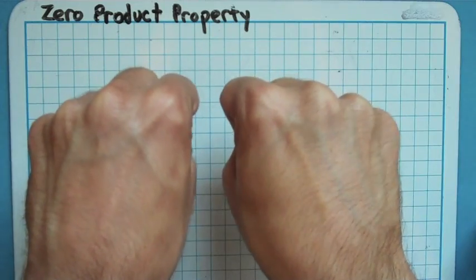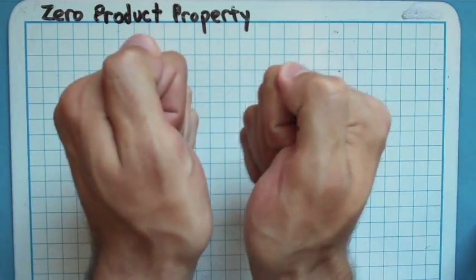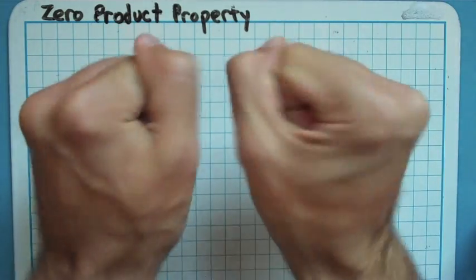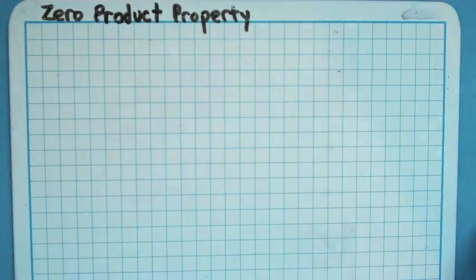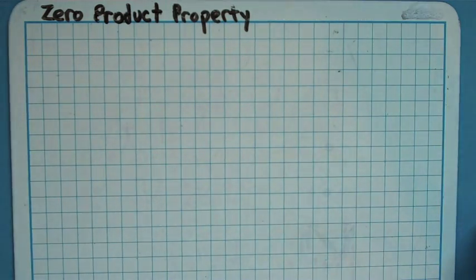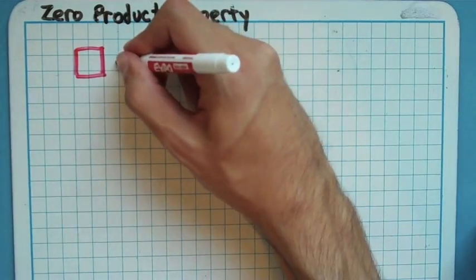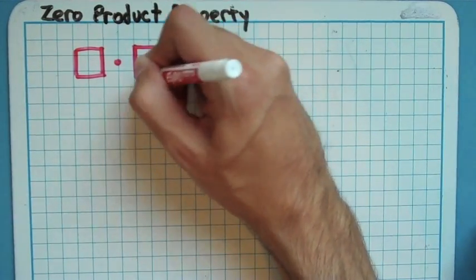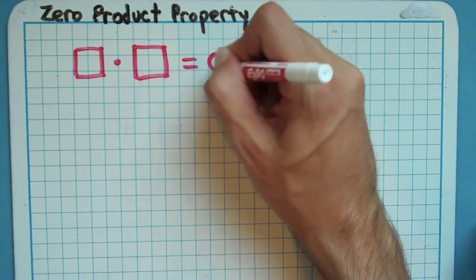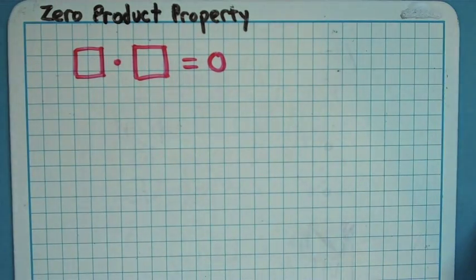And let's say I took my two mystery numbers and I multiplied them together. And I tell you the answer to my problem is 0. So I got my first mystery number times my other mystery number, and I'm telling you the answer is 0. My question for you guys is, what does that tell you about the number in my hand? Can you say anything for sure about either of the numbers?